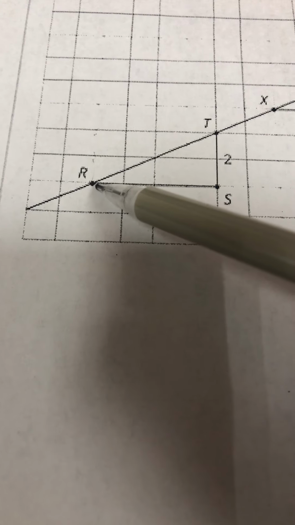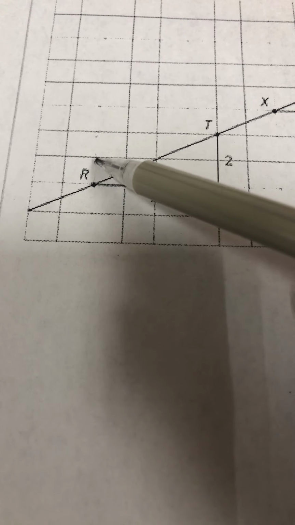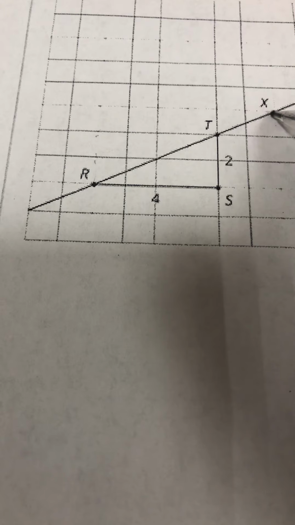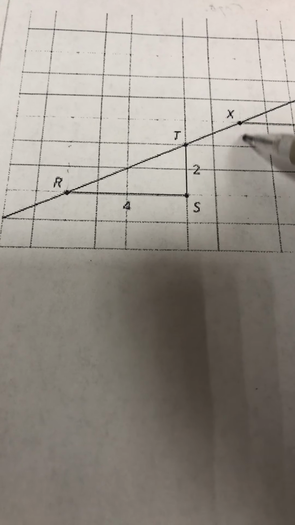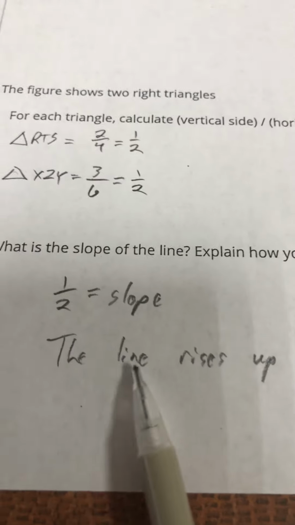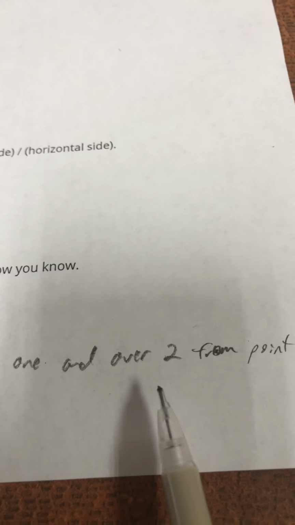It's going to go, from this point, up 1 over 2, up 1 over 2, up 1 over 2, and I'm going to always end up at a point where it's crossing an x and y coordinate. So that's what I mean by the line rises up 1 and over 2 from point to point.